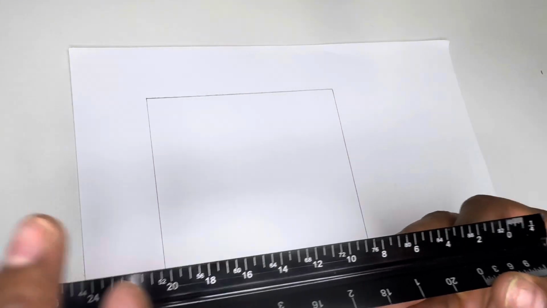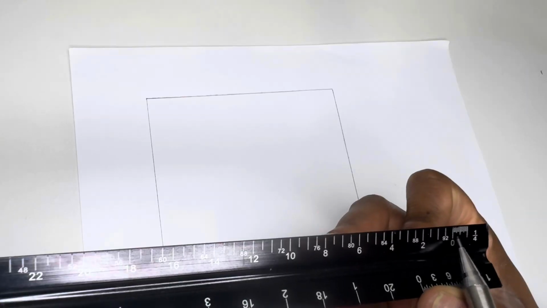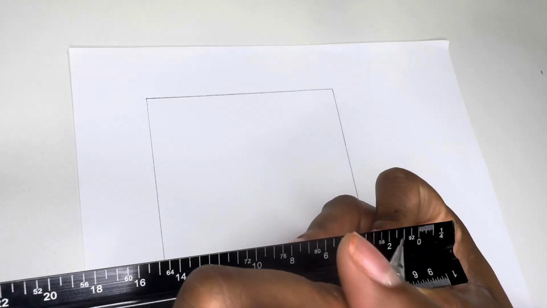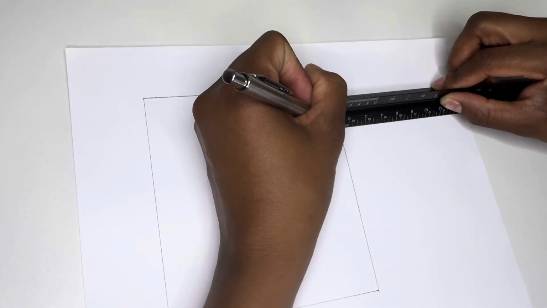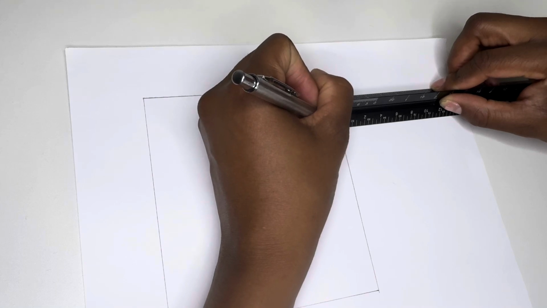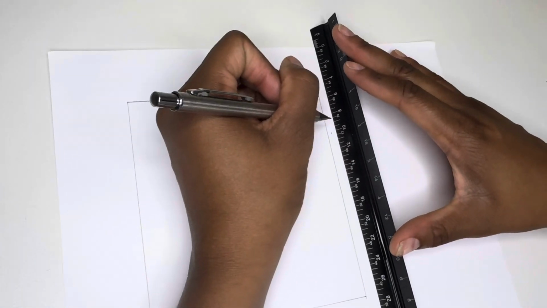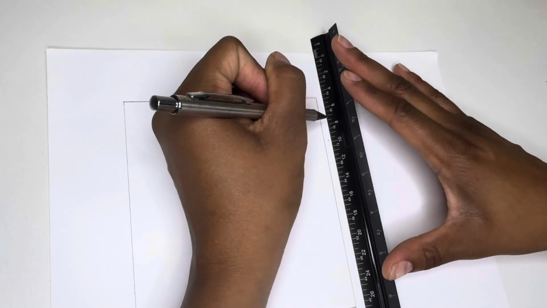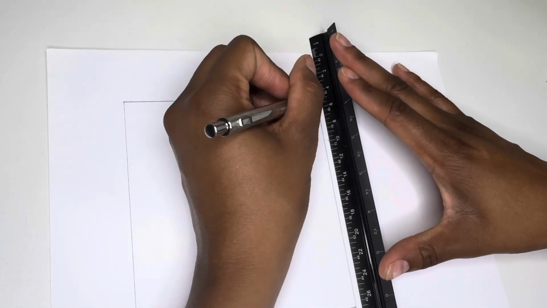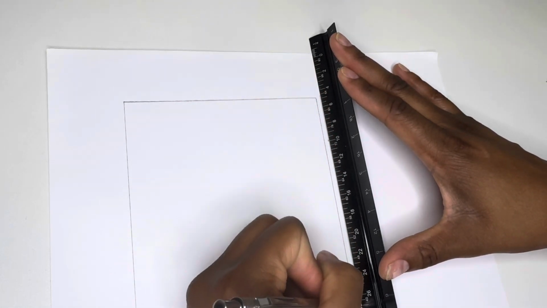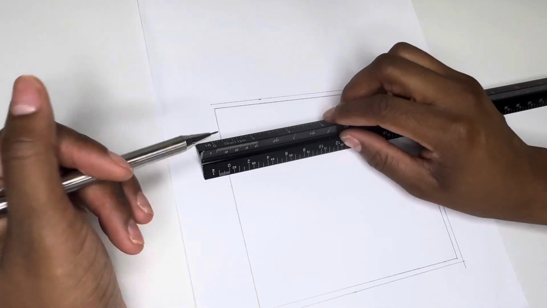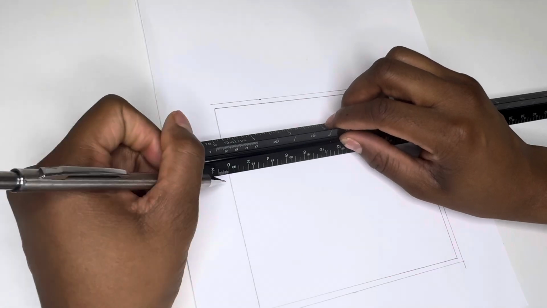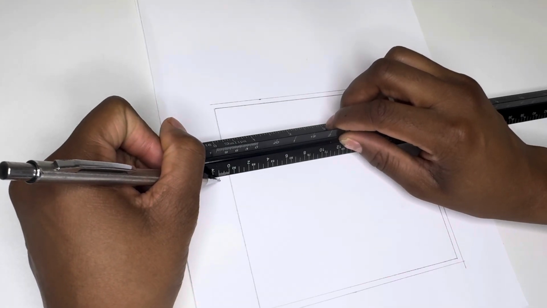So like we said earlier, this whole thing is a foot. So if this whole thing is a foot, this middle line here has to be 6 inches, which is half of a foot. So I'm going to draw a little line to represent it, and then I'm going to take my scale and line it up and extend that line. Okay, and for the exterior wall, you can either make it a foot or 8 inches. I'm just going to go ahead and make it a foot.